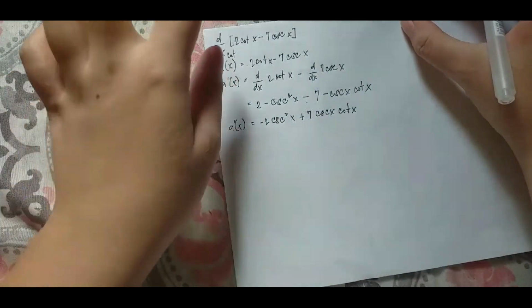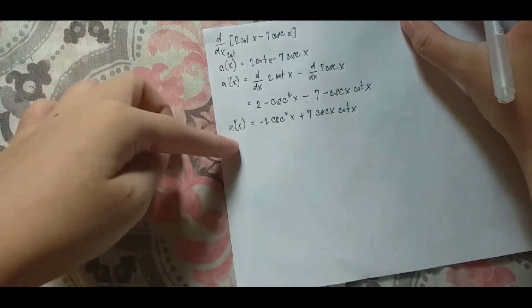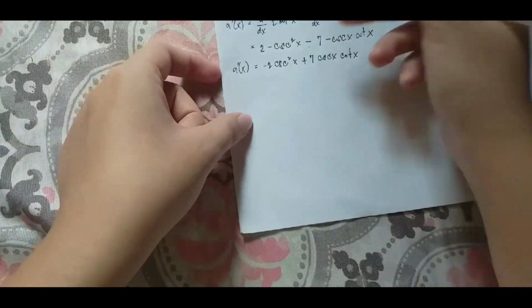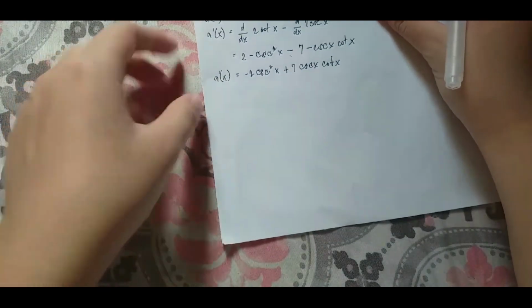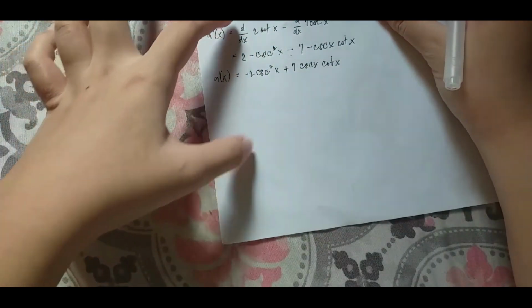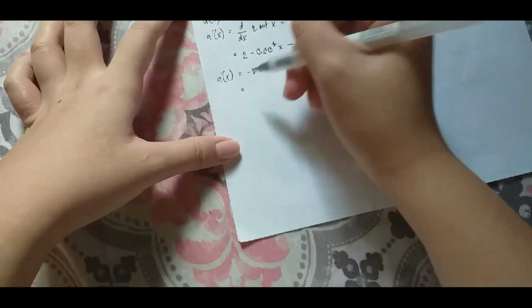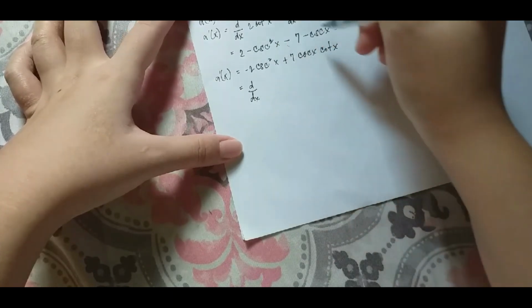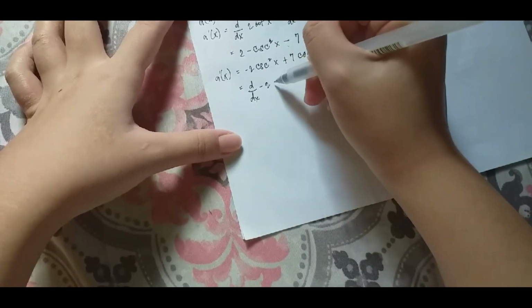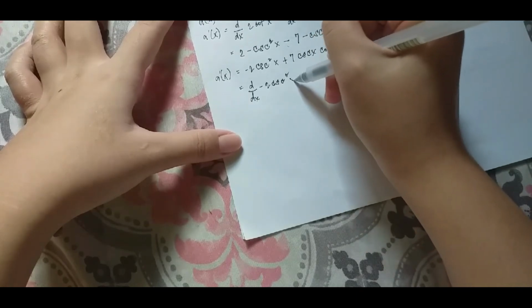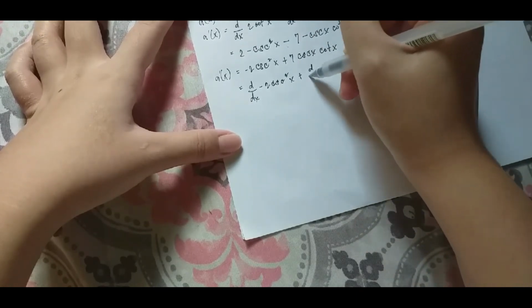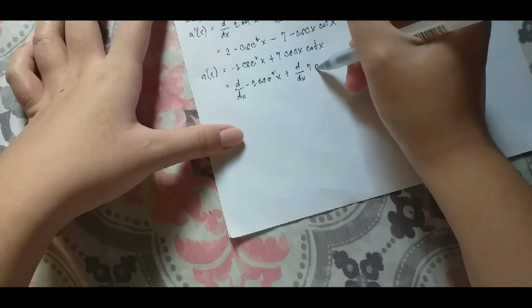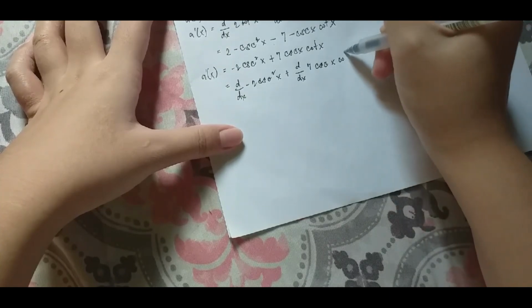For this case, let's try to get the second derivative as well. For the second derivative we're just going to do the same procedure. We're going to distribute it: negative 2 cosecant squared x plus the derivative of 7 cosecant x cotangent x.